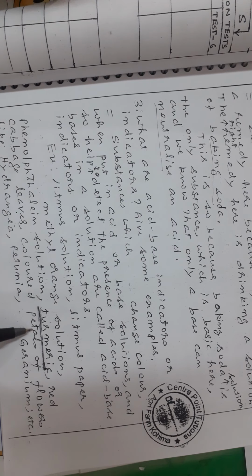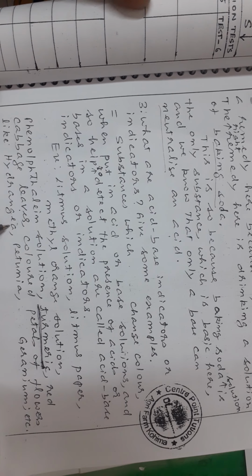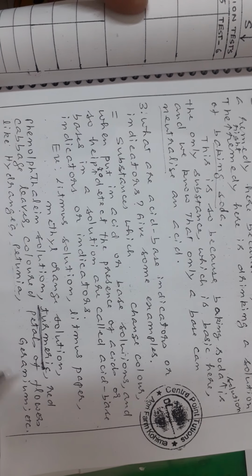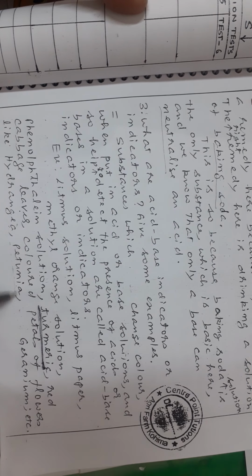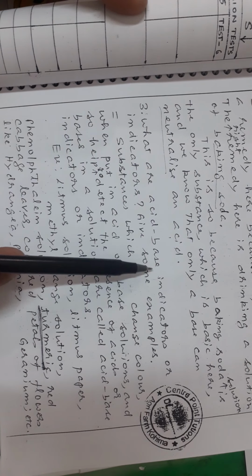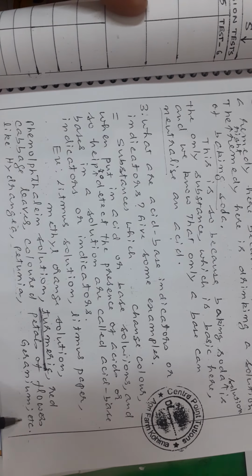Colored petals of flowers, like some flowers like hydrangea, petunia. Your mother will know this also, she may be having it at home. Geranium. All these petals of these flowers also help us to indicate acids and bases by the change in color. You can pause the video and read them once. When you're done, you continue the video. We'll go to question number 4.